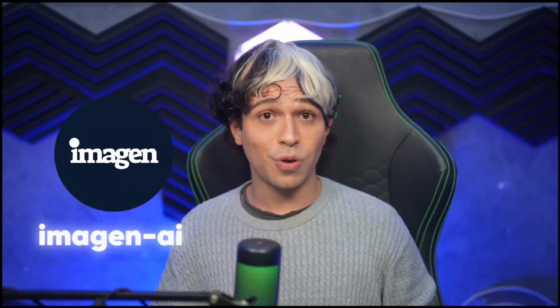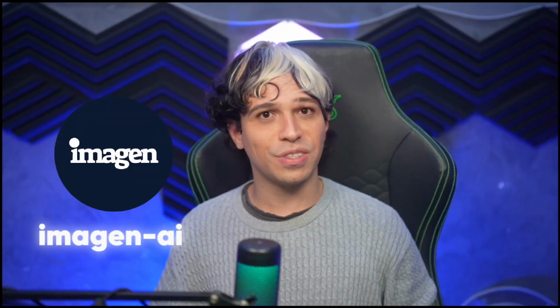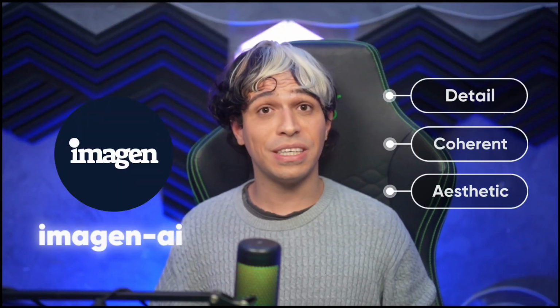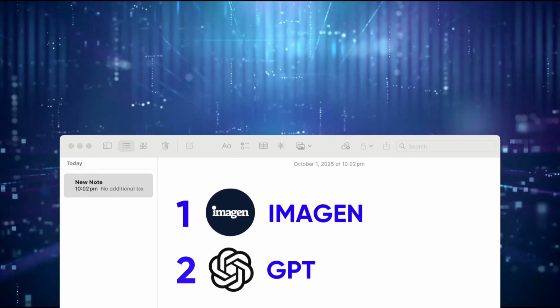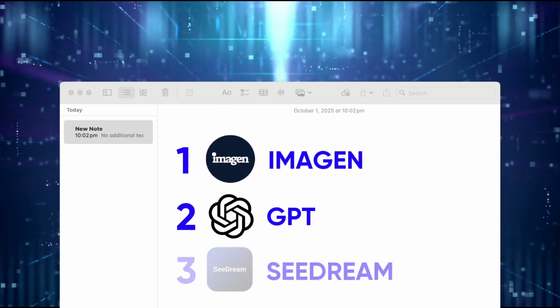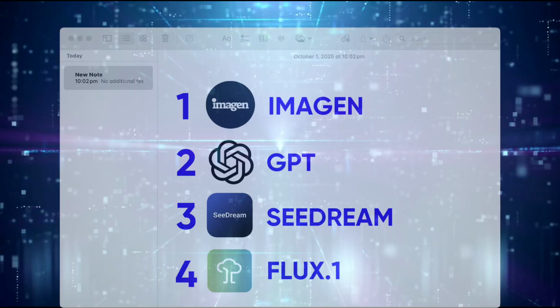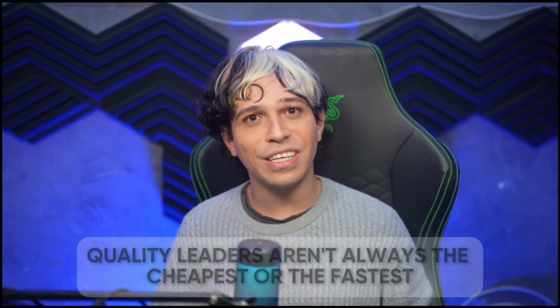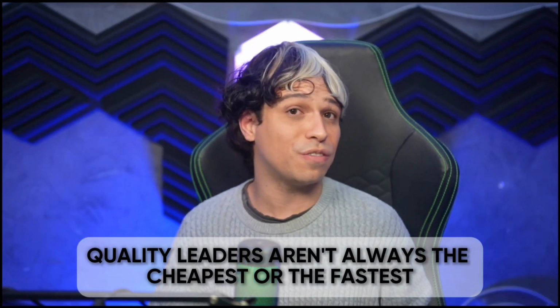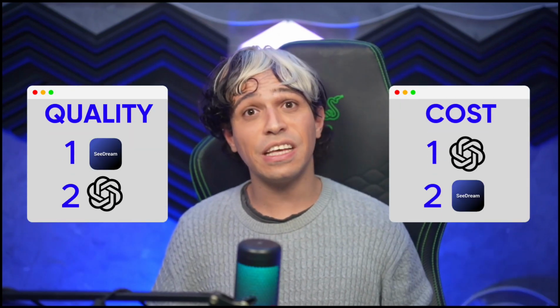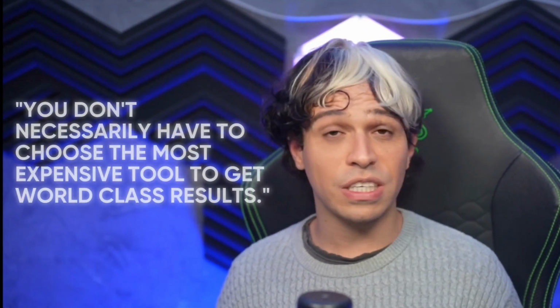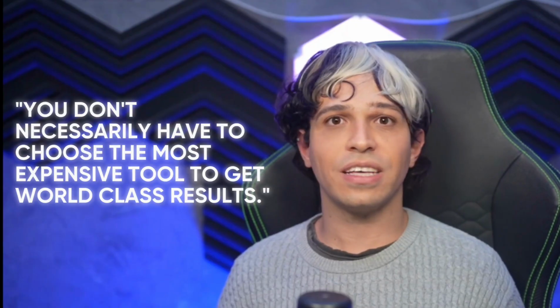At the very top right now is Imagen 4 Ultra Preview by Google. It consistently outperforms others in producing detailed, coherent, and aesthetically pleasing images. Right behind is GPT's 4.0 image model, and then HiDream and Flux.1 Context. What's fascinating here is that the quality leaders aren't always the cheapest or the fastest. Seedream, for example, ranks almost as high as GPT 4.0 in quality, but it's significantly more affordable. This shows you don't necessarily have to choose the most expensive tool to get world-class results.